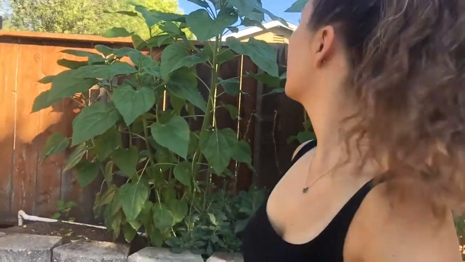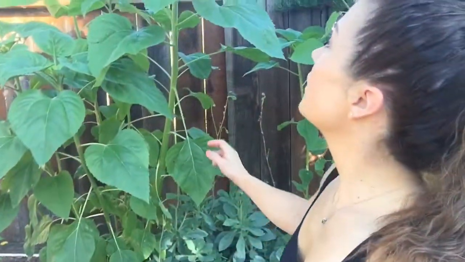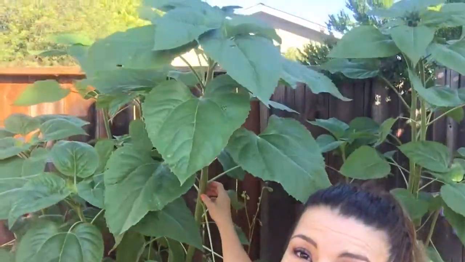Hi friends, I'm in my backyard because I wanted to show you my giant sunflower plants. Look how tall they are, and I'm excited because they're gonna bloom soon. I still have a little bit longer till they bloom, but if I take you a little closer, oh my goodness, look, they go way over my head.